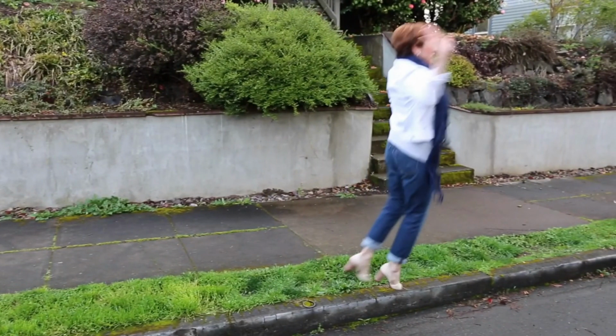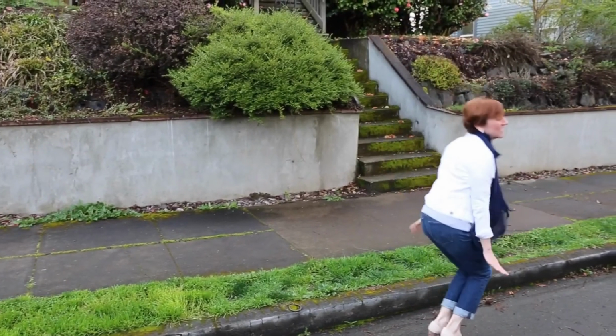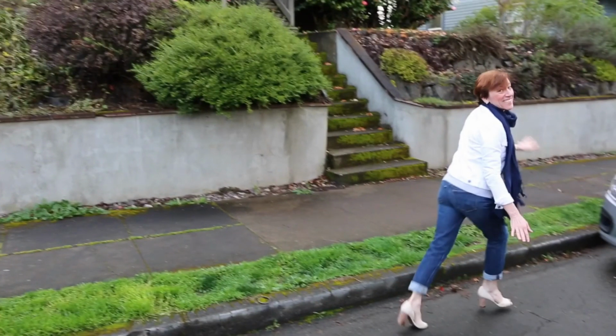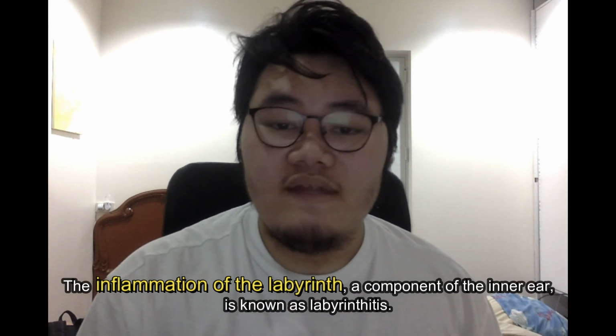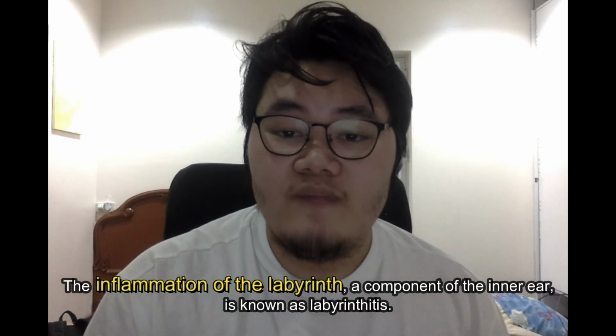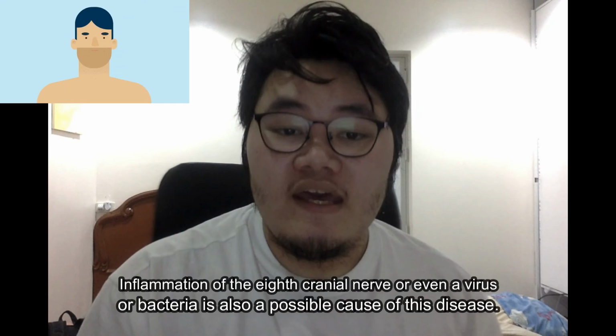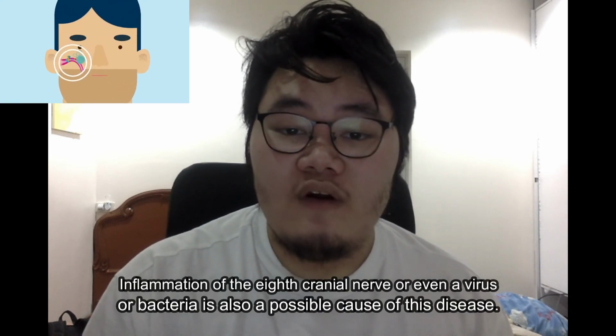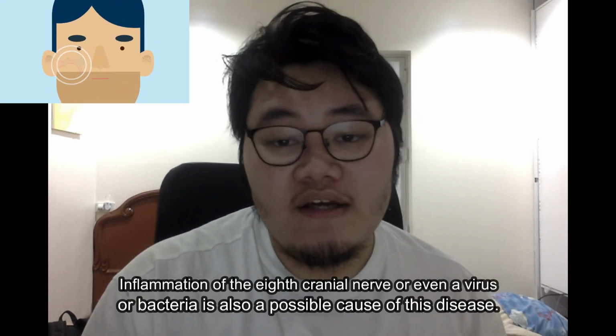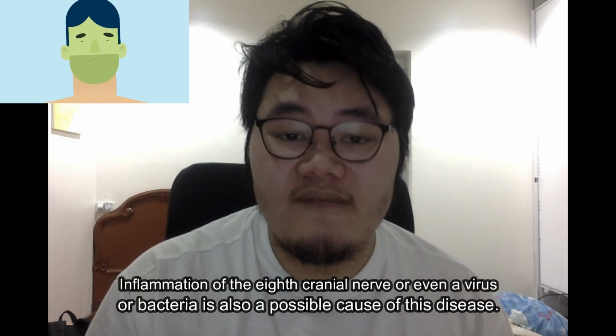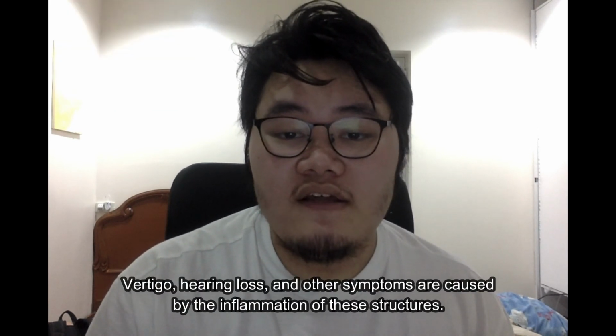These tests are usually carried out in a dark or dimly lit environment, where the examiner asks a series of questions in order to keep the person being tested occupied and alert. The inflammation of the labyrinth, a component of the inner ear, is known as labyrinthitis. Inflammation of the 8th cranial nerve, or even a virus or bacteria, is a possible cause of this disease. Vertigo, hearing loss, and other symptoms are caused by the inflammation of this structure.